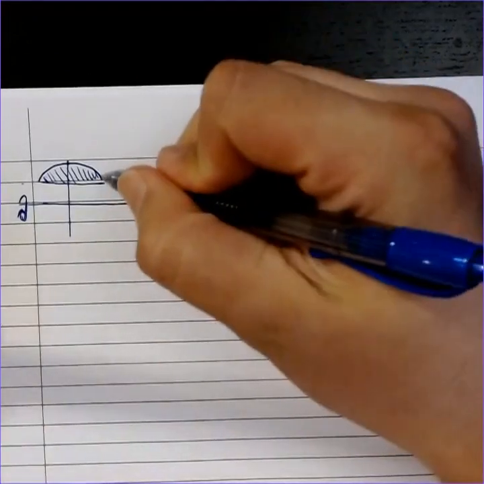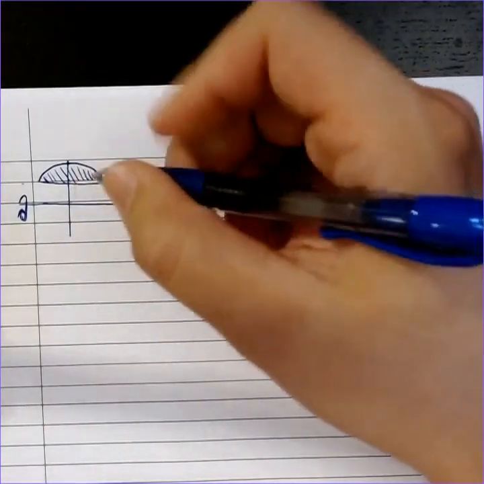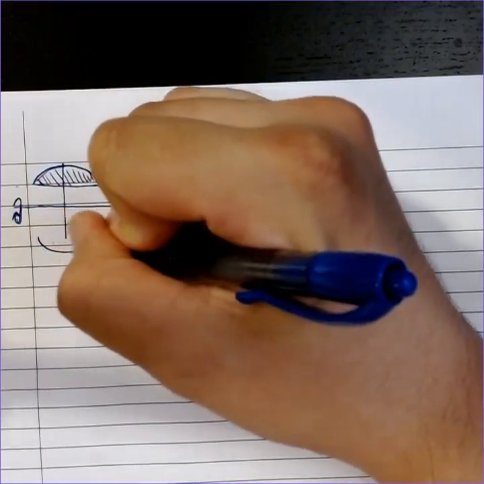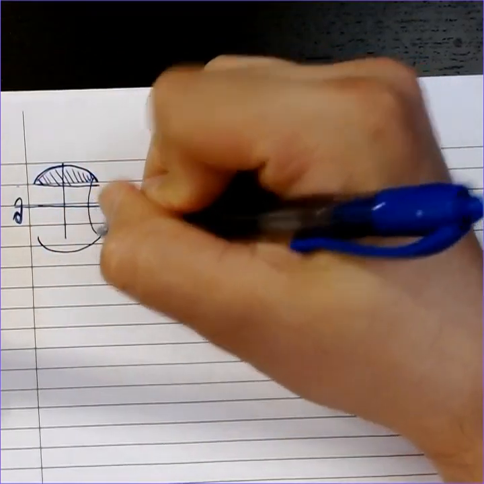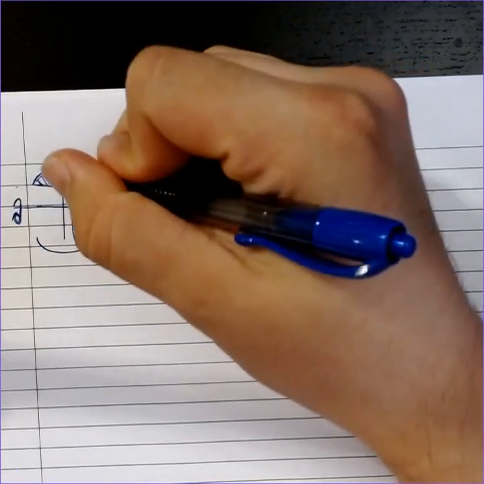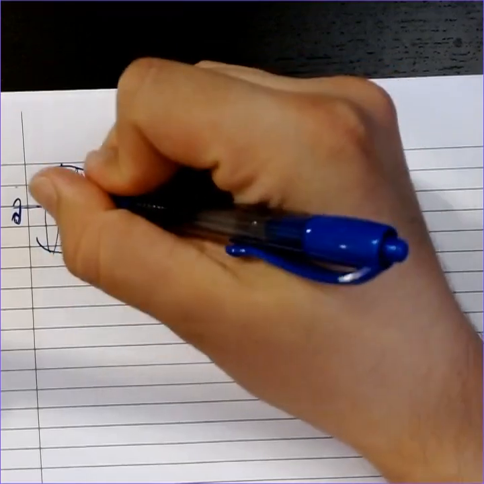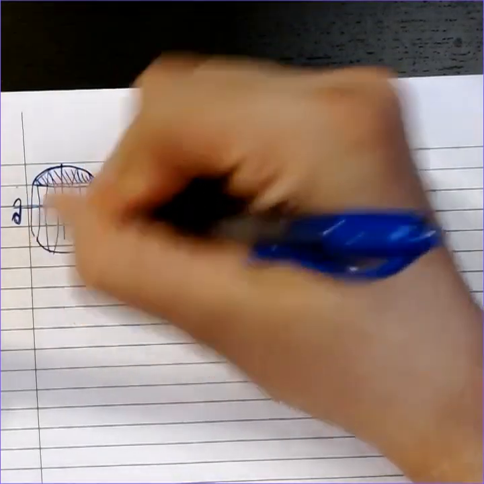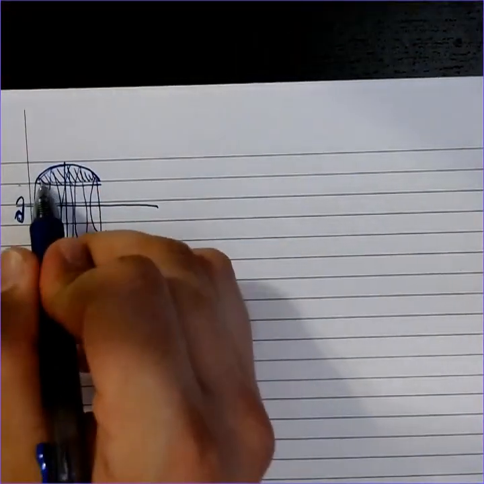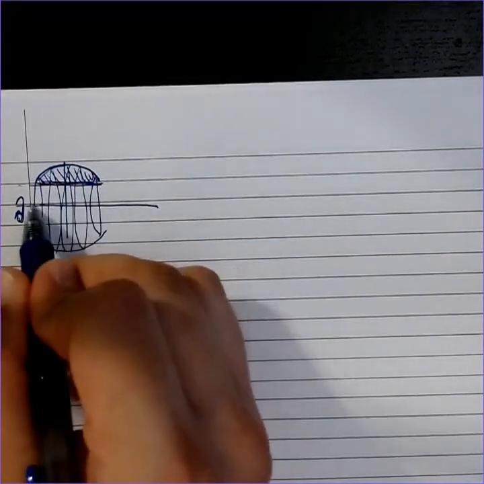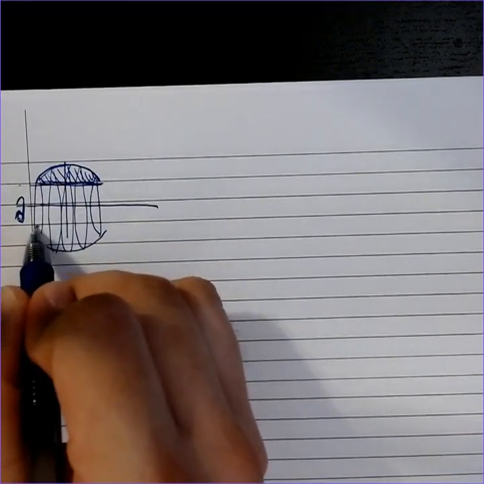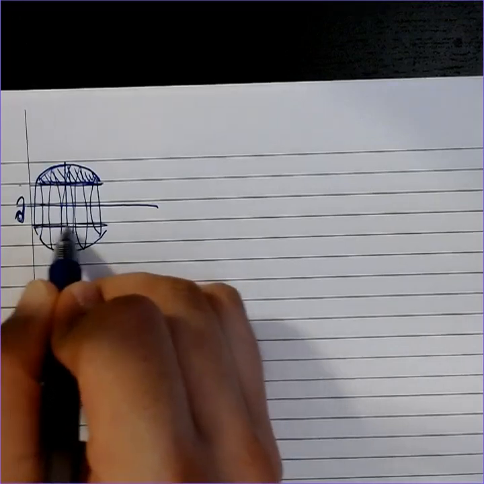So if I take this object and rotate it around the x-axis, okay, this curve will give me things that look like this. But then this line here, the gap between this x-axis and this line, remains down here.